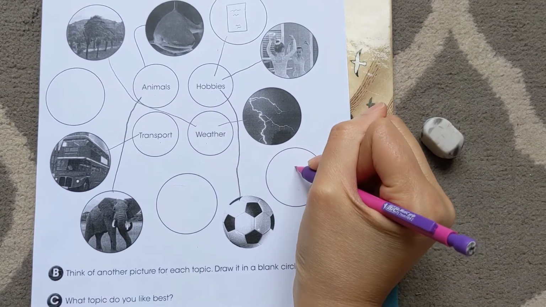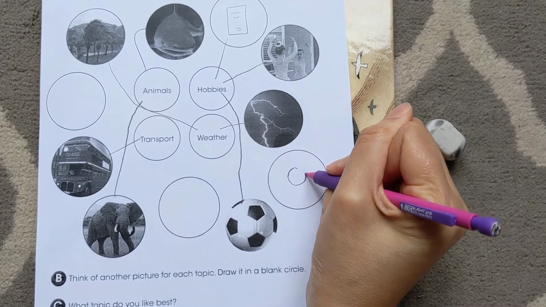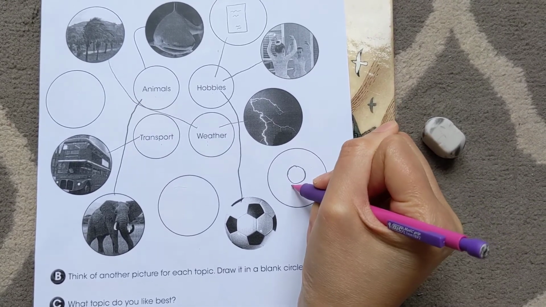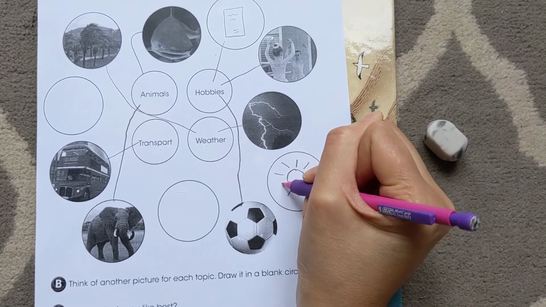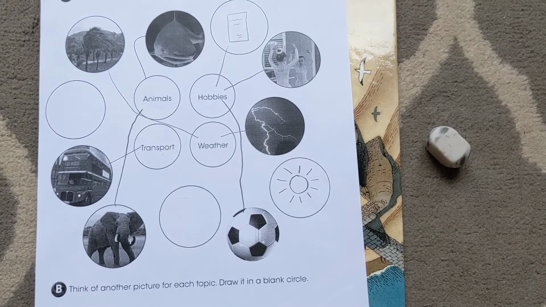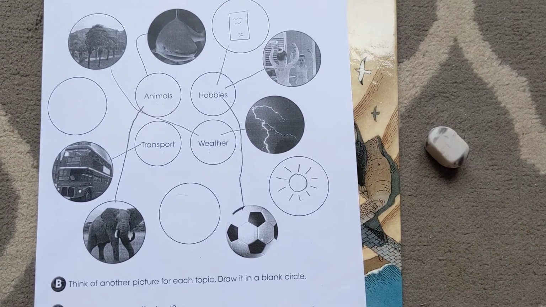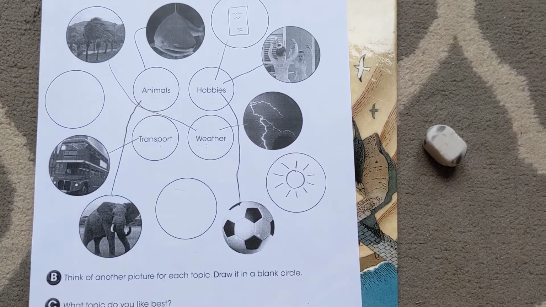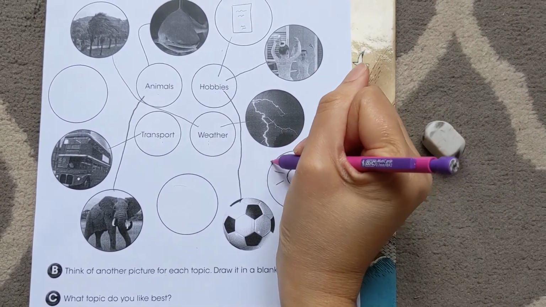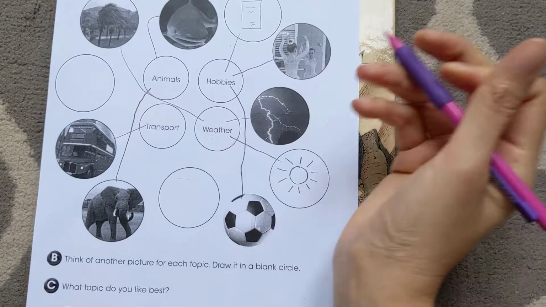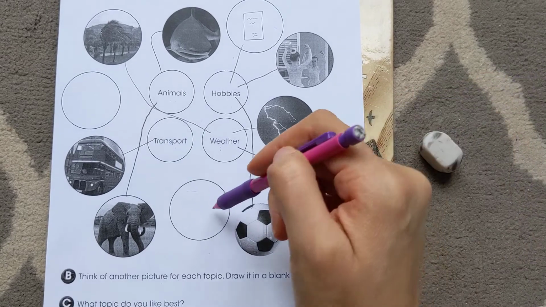Let's see if you can figure out what this is. I see this topic of weather, so I'm going to draw something that I can think of that reminds me of weather. I know this kind of looks like a flat bug, but what is it supposed to be? A sun, yes. So a sunny day, when there's full sun out in the sky, that's the kind of weather. Sometimes it's hot, sometimes it's cold, but sun can go here to weather. Okay, so we have our hobby of reading. We have our sunny day.